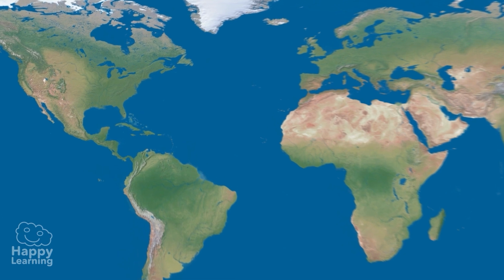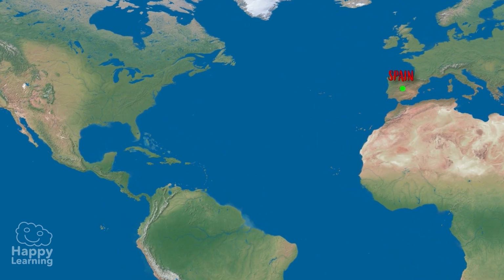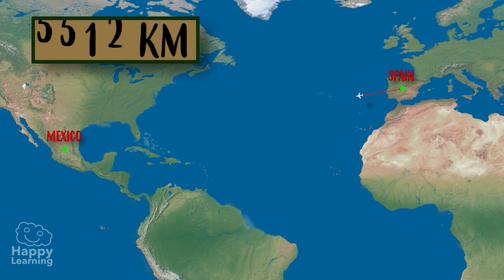Did you know how much distance there is between Spain and Mexico? Well, it's 9,025 kilometers, and we take about 10 hours travelling this distance by plane.